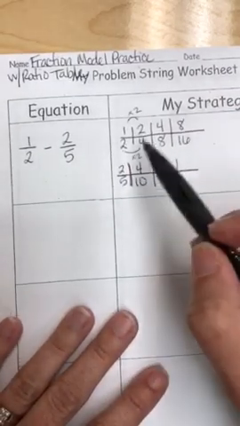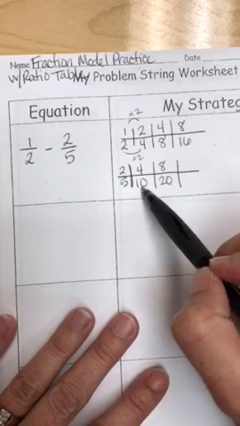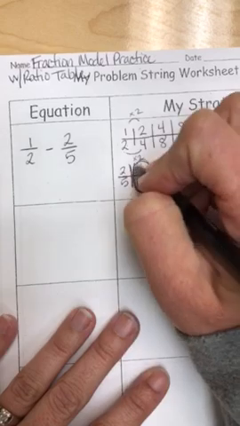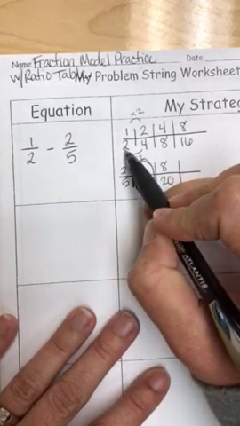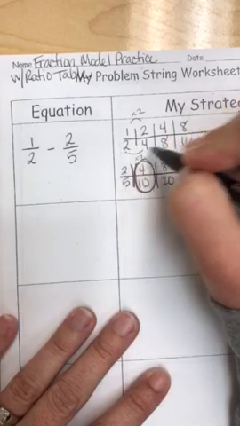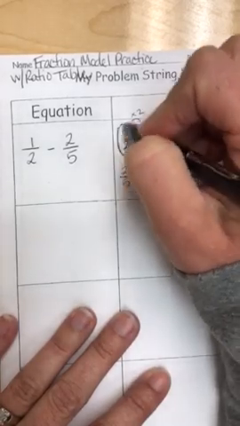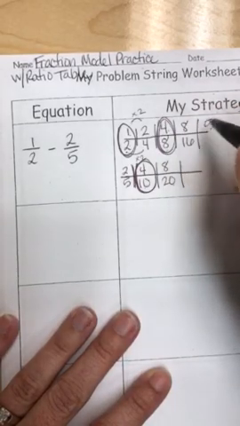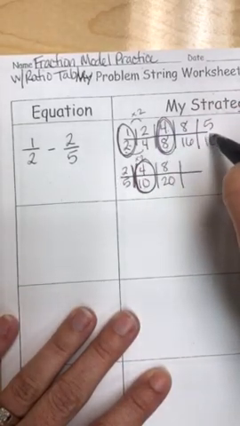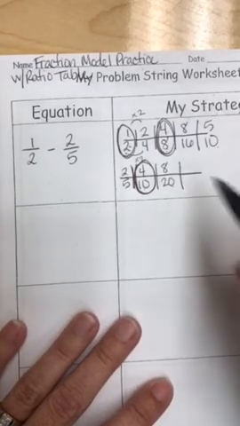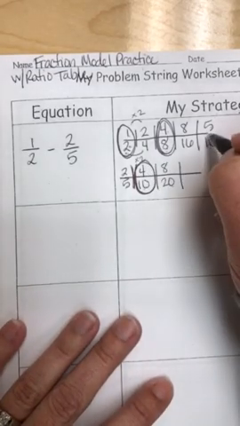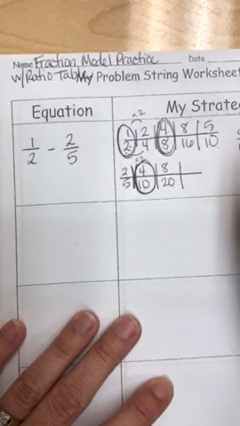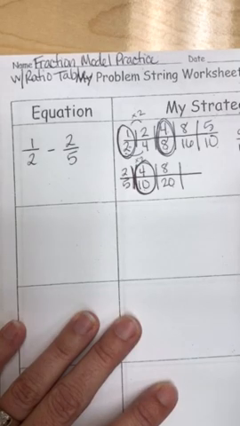Well, I have a 10 here. I know that none of these numbers equal 5, but I do have a 10. So if I go ahead and use this, and now I have 2 and an 8, and I know that 2 plus 8 is 10. So if I use these two, then I can say 1 plus 4 is 5, and 2 plus 8 is 10. So now I know that I have 5/10 minus 4/10, which gives me 1/10.